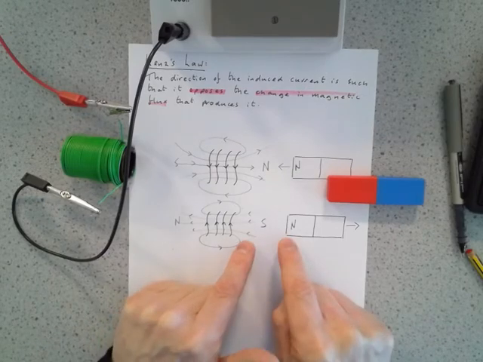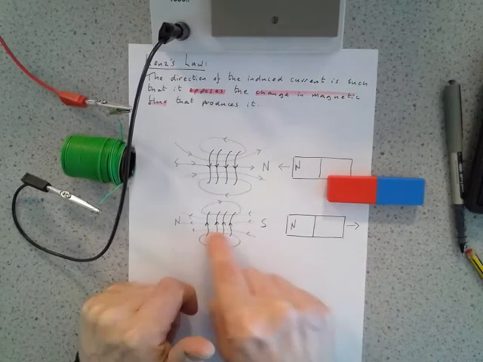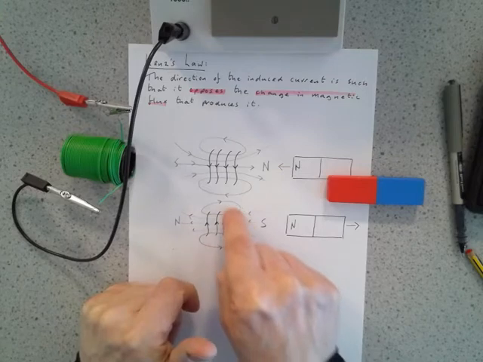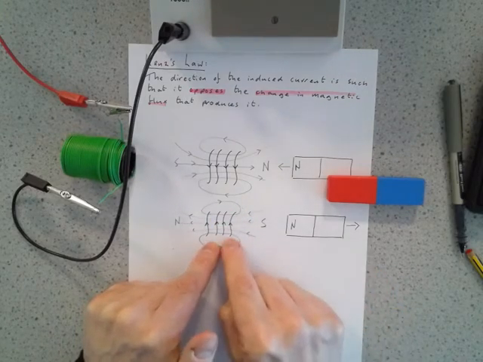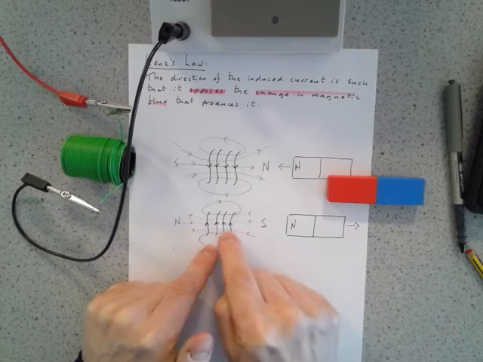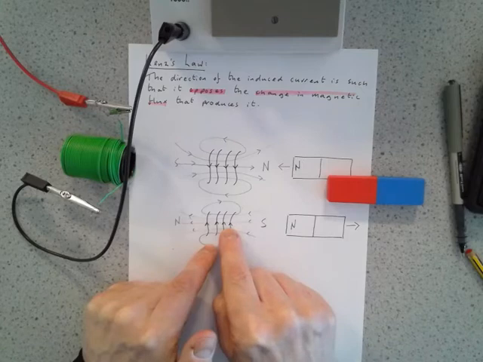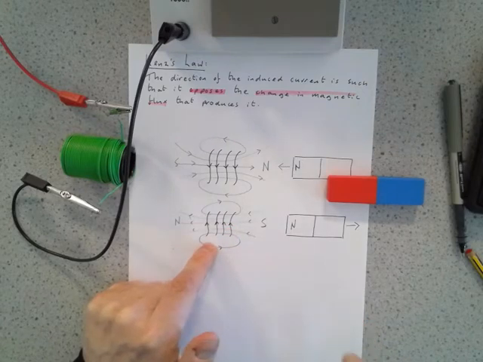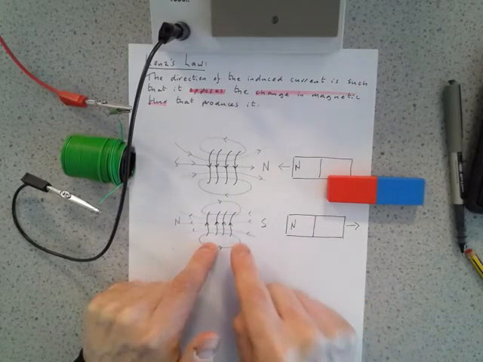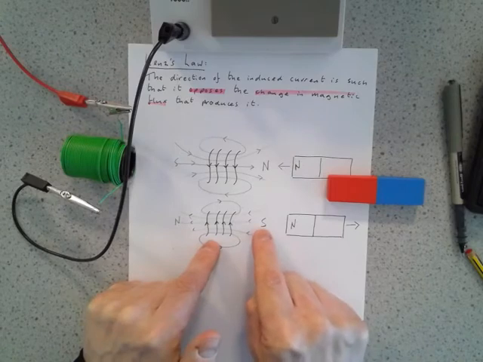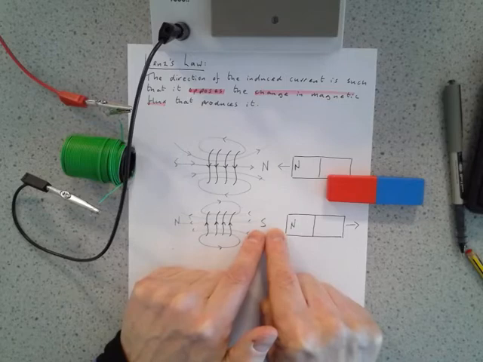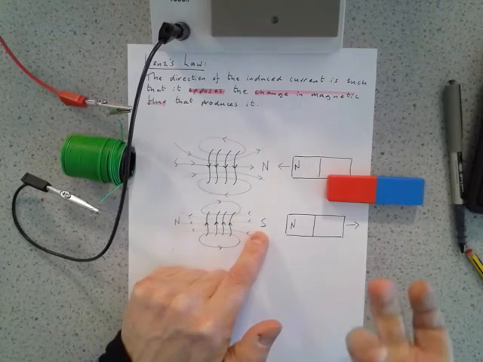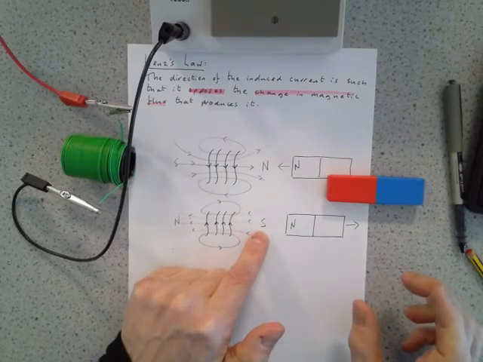When the magnet is withdrawn from the coil, again, that's a change in the amount of magnetic flux that is linking the coil. In this case, it is decreasing. That induces a current to flow in the coil, but the current flows in such a direction as to oppose the change that produced it. So it makes this end of the coil a south pole, so that it will try to pull the north pole back again, and so oppose the change that produces it.